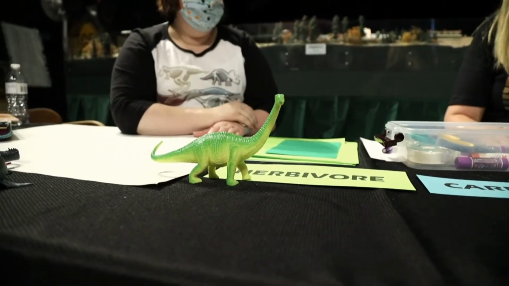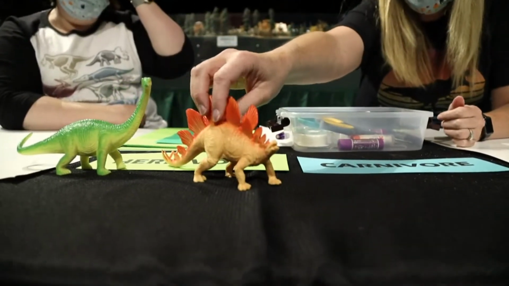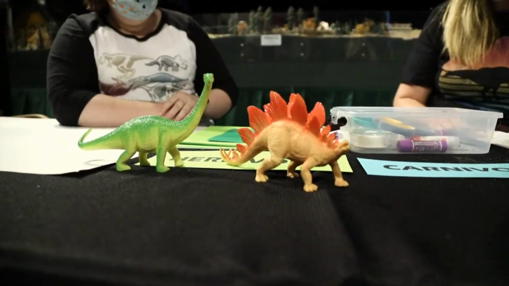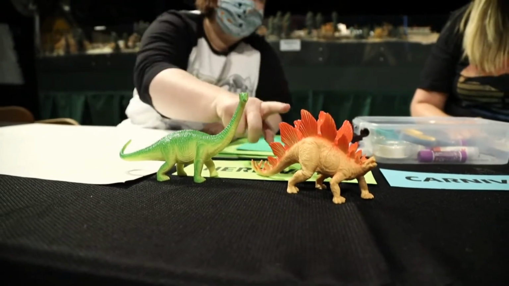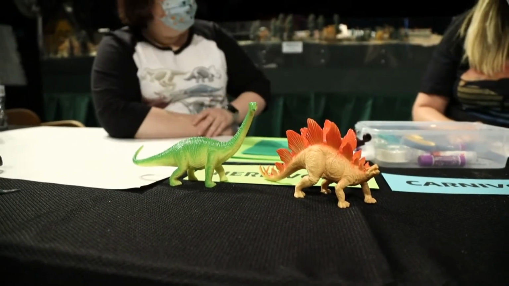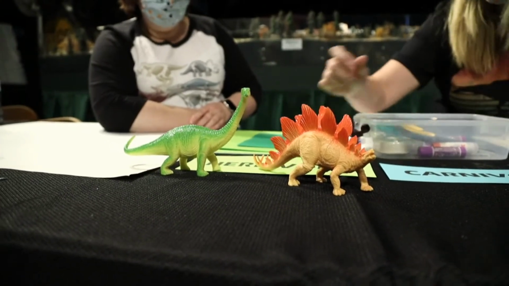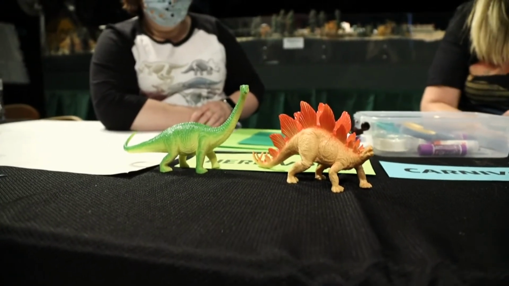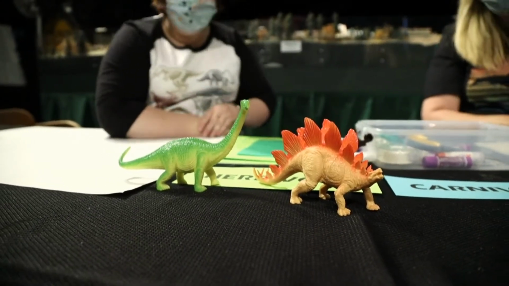I'm going to pick a Stegosaurus. Ooh, a Stegosaurus. And he is also an herbivore. Yay! Although, he's got some defensive mechanisms. He sure does. He looks a little different than Brachiosaurus. He's got some spikes there, that's for sure. Scientists think that those were used for defense, especially the spikes on the tail. So he is a plant eater, but he can defend himself. Right. Those are some serious spikes. Ouch. Wow.